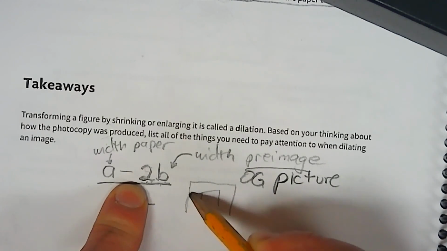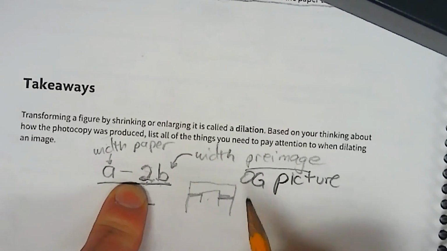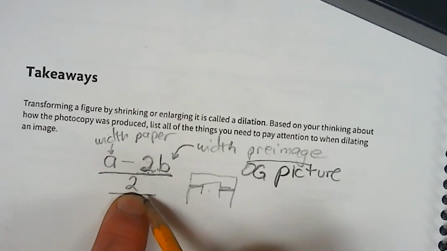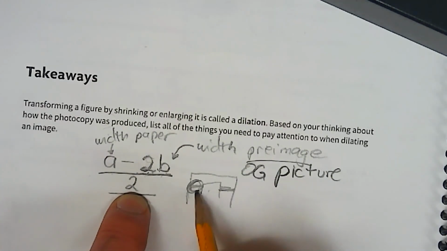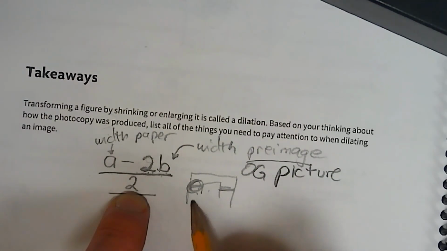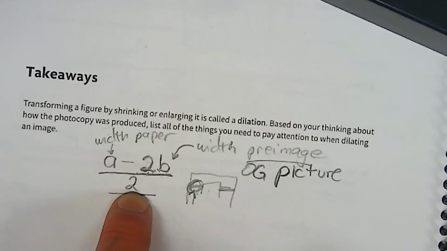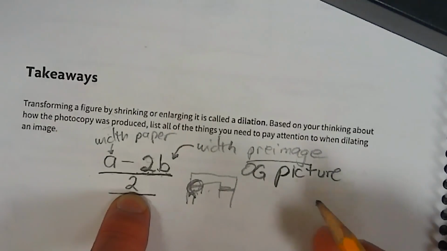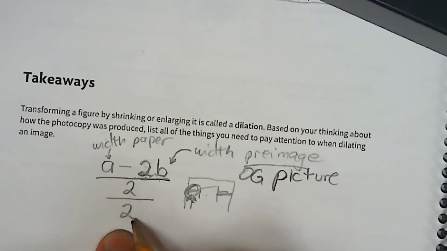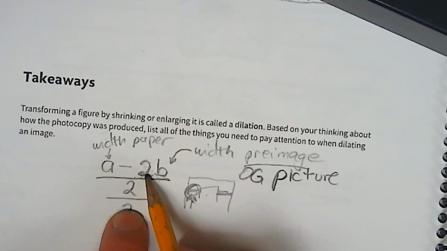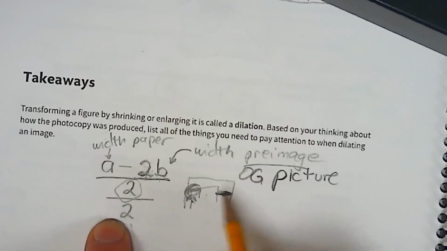But notice how there's a left margin and a right margin. So we've got to divide that in half. But that's the final amount. But we want to know where to put the pre-image, not where the final is going to be. So we've got to divide by the scale factor, which is 2, 200%. So these two 2's are the scale factor. This one is the fact that there's just a left and a right margin.